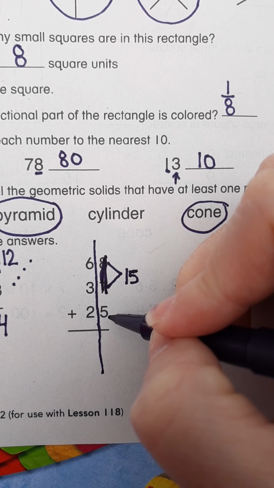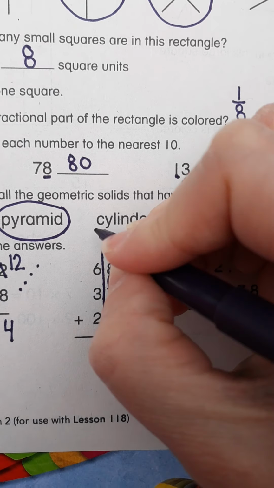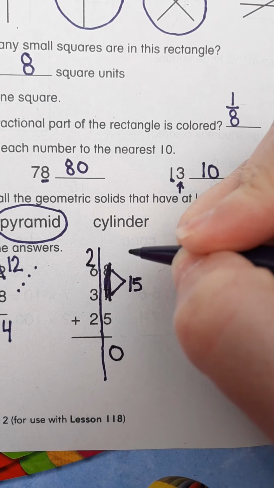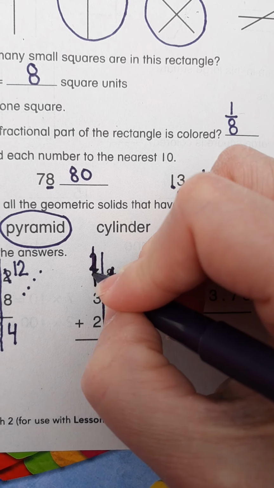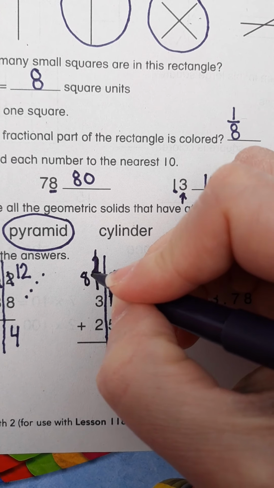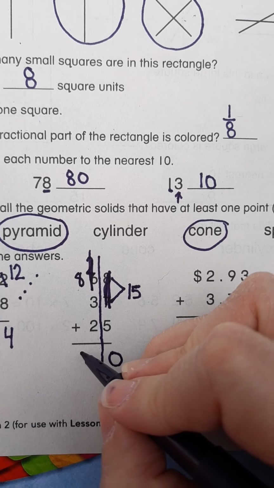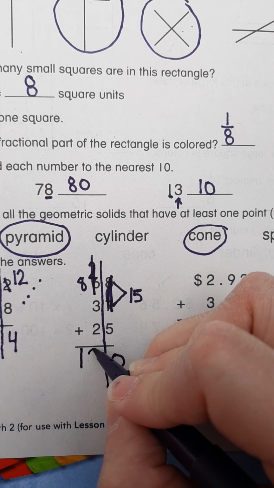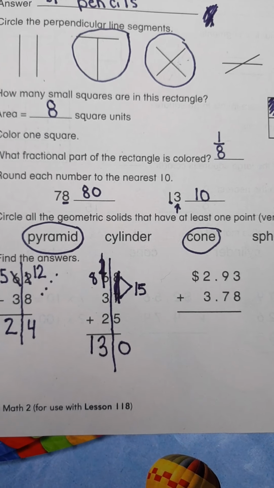15 plus 5 is 20. Put your 0. You have 0 ones and carry your 2 to your tens place. 2 plus 6 is, so 6, 7, 8. So this is 8. If you need to cross it out and put it there, you can. 8, 9, 10, 11, 12, 13. So that'd be 13. And there's nowhere to carry, so I can put 13 here. So 130 would be my answer there.